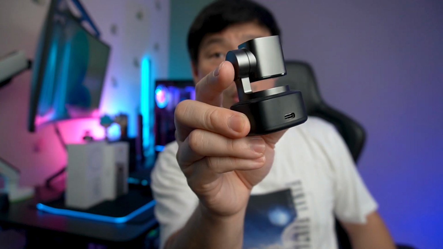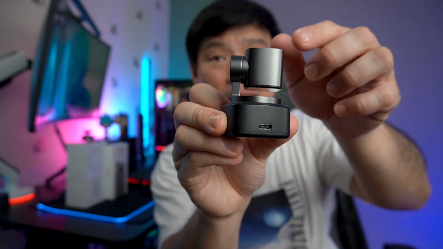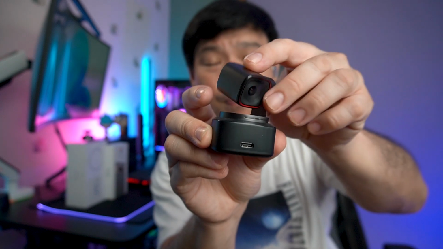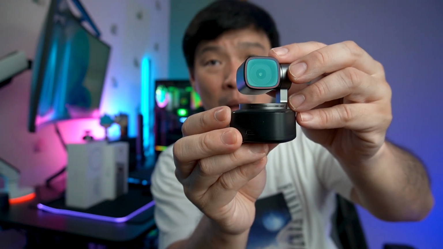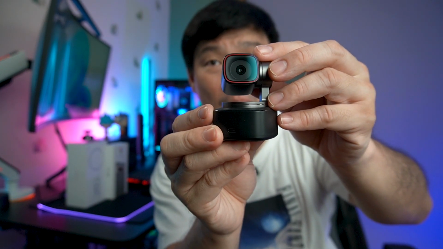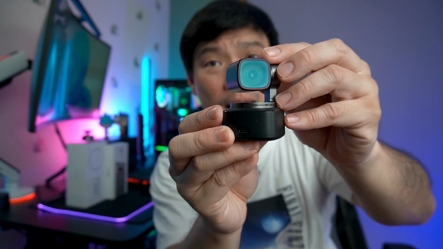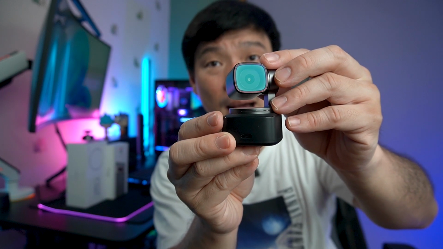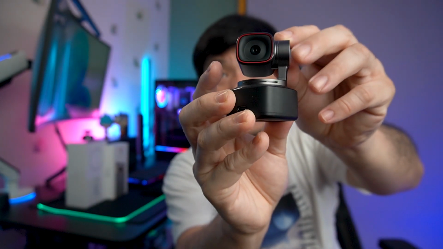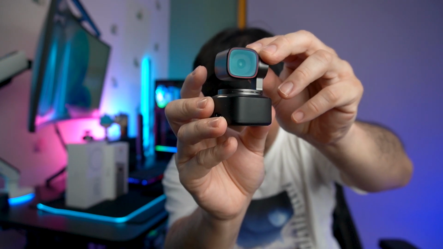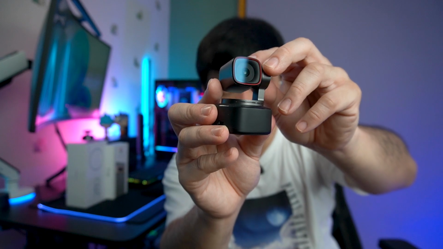Itong OBSBOT Tiny 2. Ang ganda nito guys. Sobrang liit niya na pwede mo i-mount anywhere sa inyong desktop, sa inyong laptop. It works perfectly for MacBook, sa mga Windows, and other platforms. And what I like about this one is 4K recording na kaya nito. Meron siya 2-axis gimbal which gives you auto tracking and auto motion sensing. Meron din siya auto zoom as well. Then what's nice din dito sa kanya, meron din siya hands-free control and meron din siyang voice command.